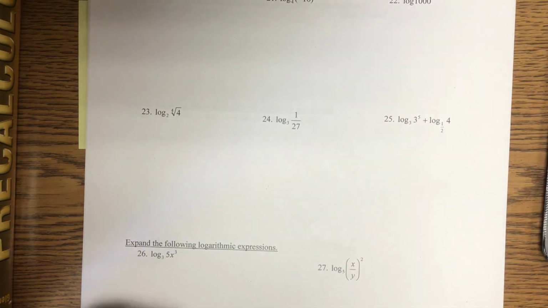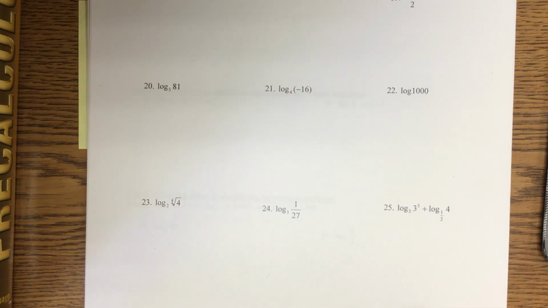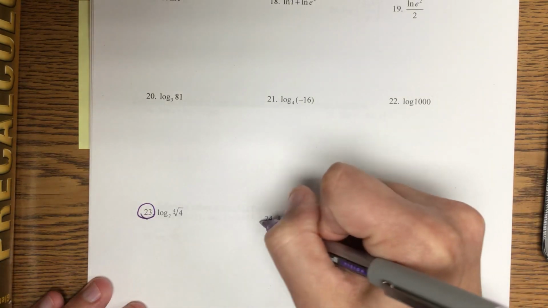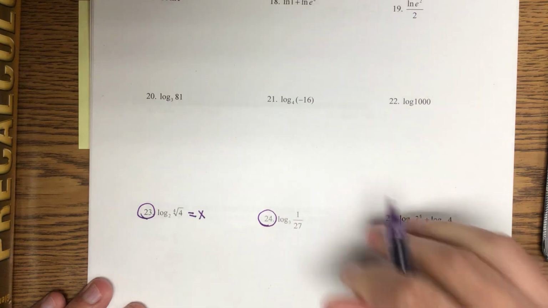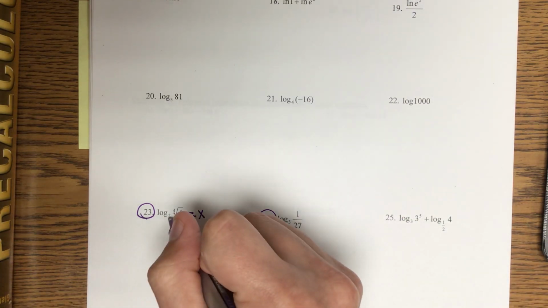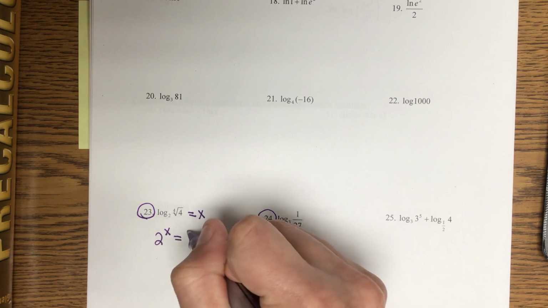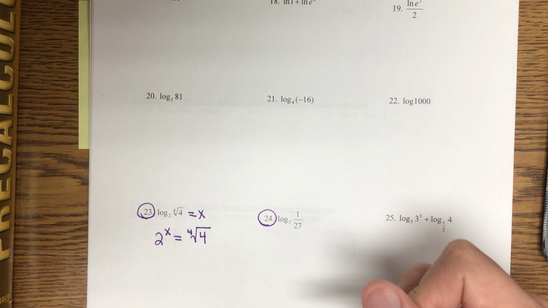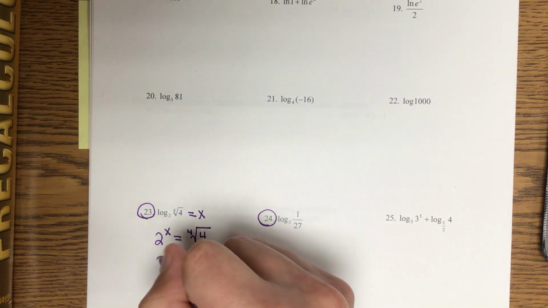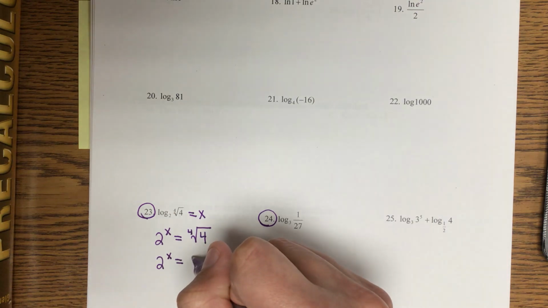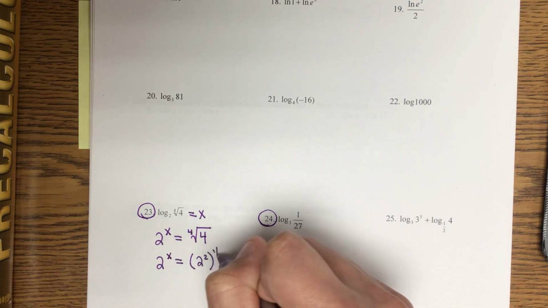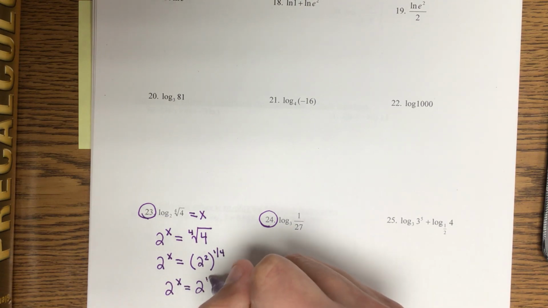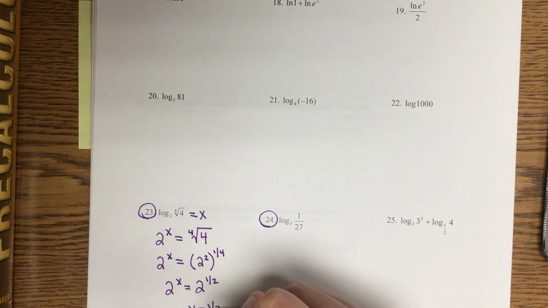But I want to specifically look at some of the ones on the back page or so here. So to evaluate a log, I'll do 23 and 24. Similar to what we just did with some of the equations, I'm going to convert it. So I'm going to take the base, x is the power, and I want to know what power changes it to the 4th root of 4. So we have 2 to the x power is equal to 4 would be 2 squared, and the power would be 1/4, and then that cleans up. 2 times a 4th is a half, so then x is a half.